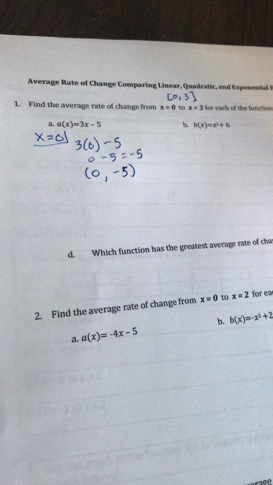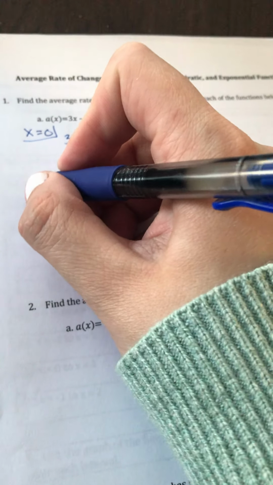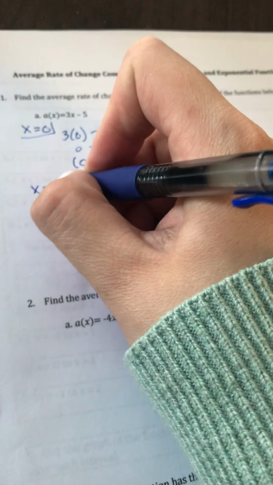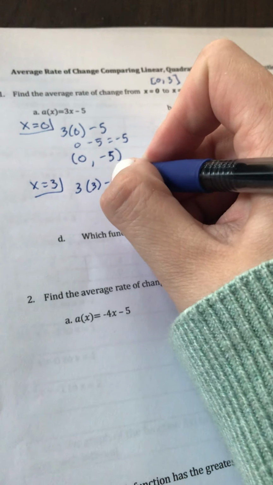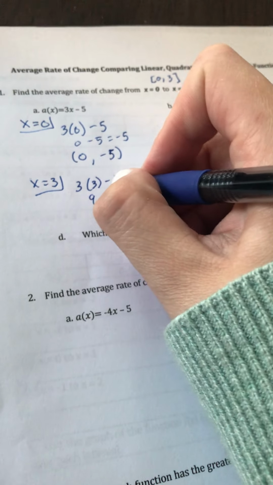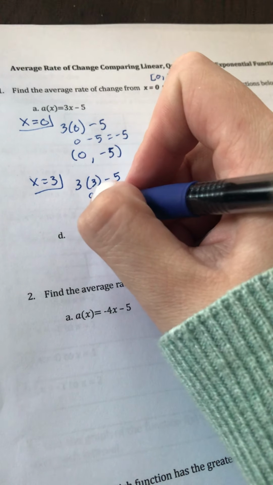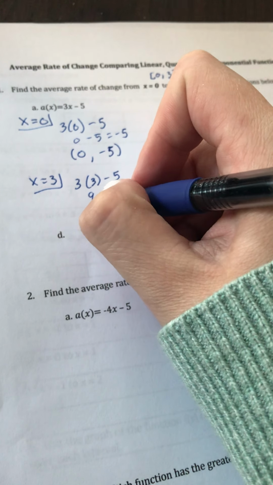Okay? Then I'm going to do the same thing, but this time with x is equal to 3. So I'm going to plug it in. So I have 3 times 3 minus 5. 9 minus 5 is equal to 4. So the other point I'm going to be working with is 3 comma 4.